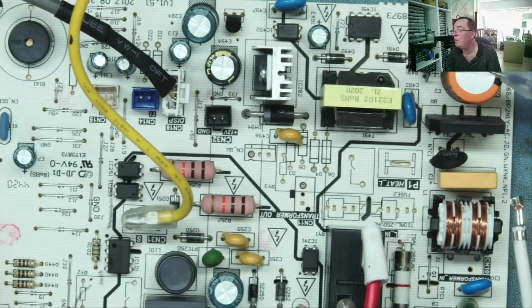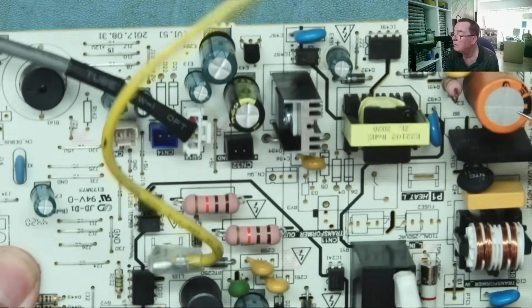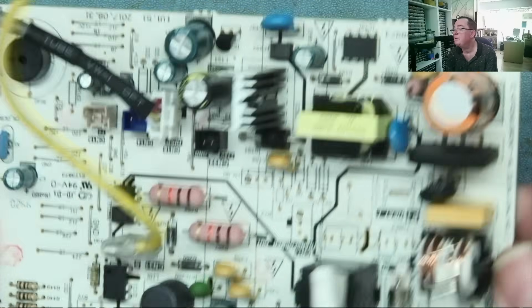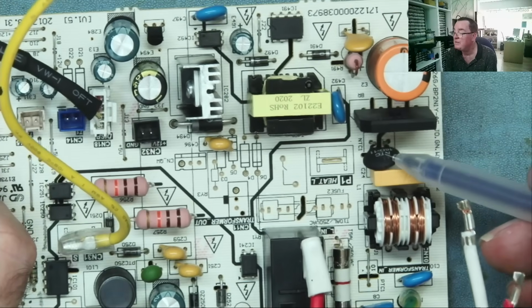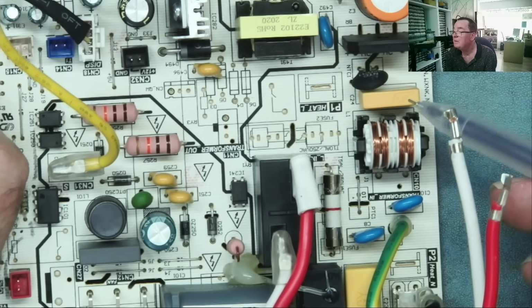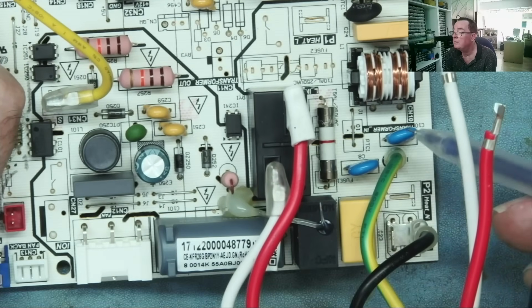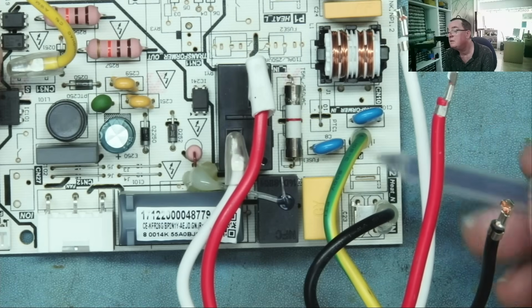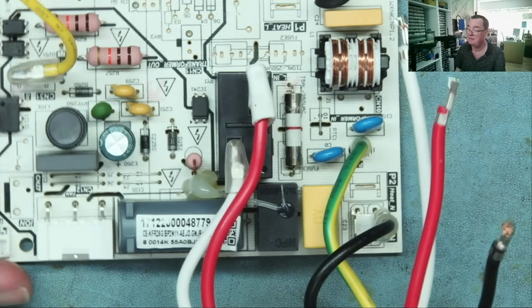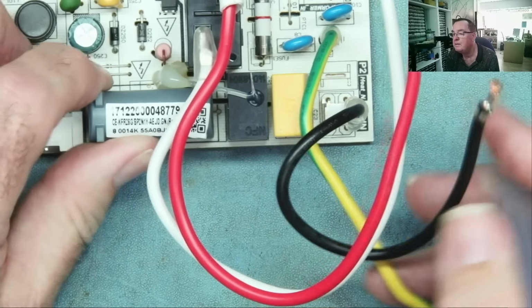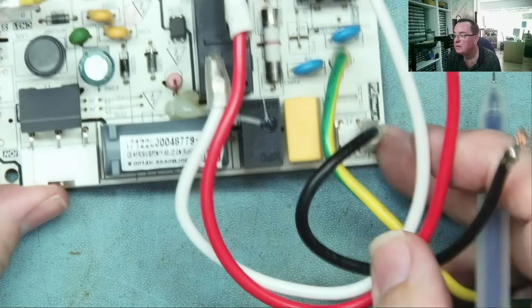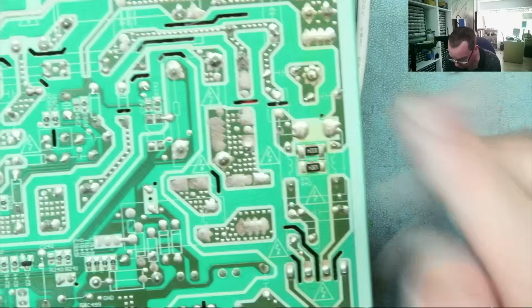There is your large smoothing capacitor, 400 volt, 22 microfarads, not very large. Bridge rectifier, your NTC, we can test that. Filters. Power comes in somewhere back here. Yeah. This is your neutral in, N in, it says. And the live in, well, there's a fuse.